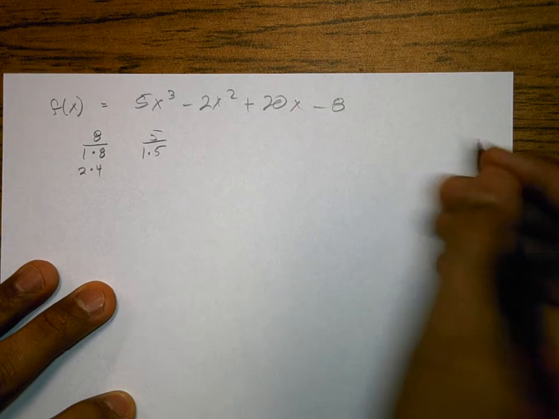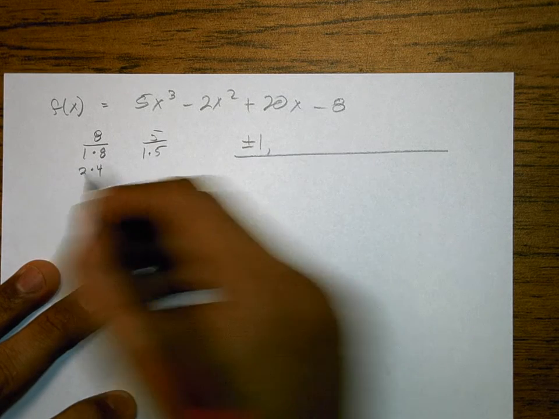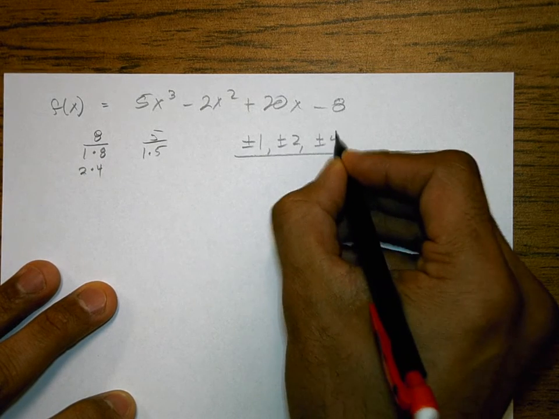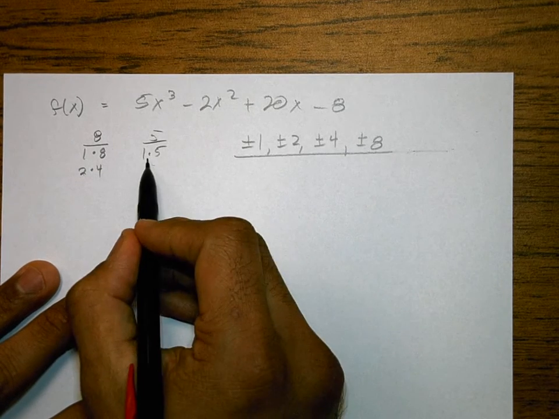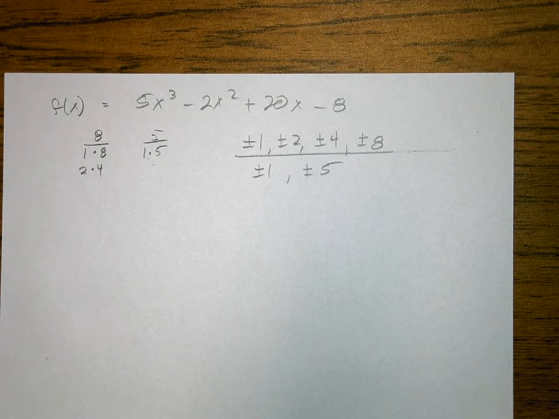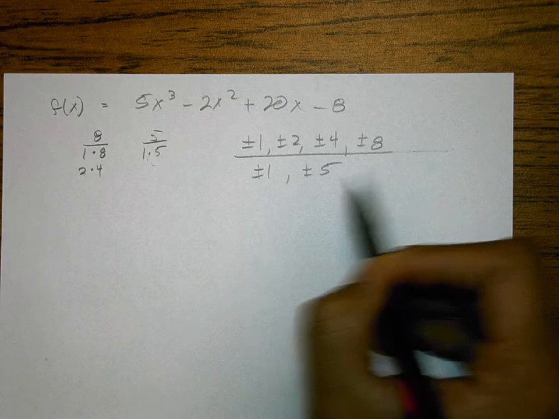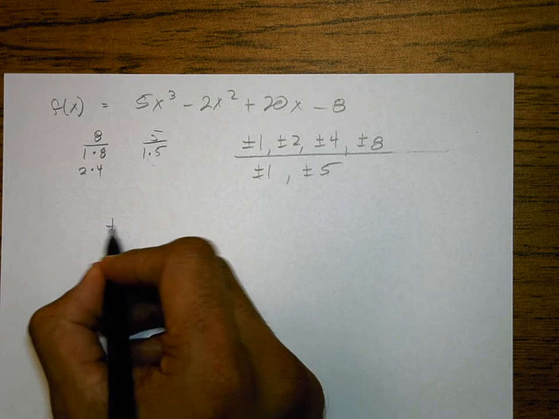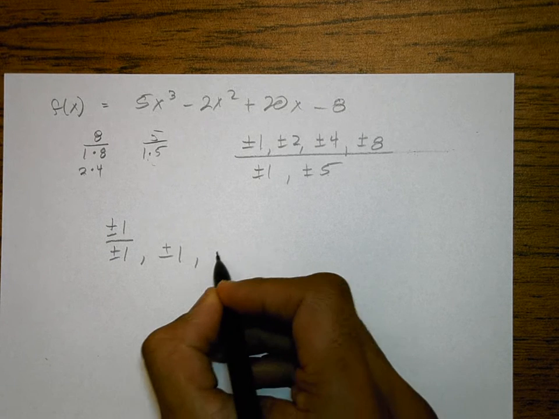You do the last term on top, so it's plus or minus 1, plus or minus 2, plus or minus 4, and plus or minus 8. Then all of the factors of the first term: plus or minus 1 and plus or minus 5. Now I have to make some sense out of that and get some individual numbers. So I take all of these numbers and put them over that one, and then do it again and put them over that one. It's going to be plus or minus 1 over plus or minus 1. I'm going to put everything over 1 right now, and there are 4 of them.